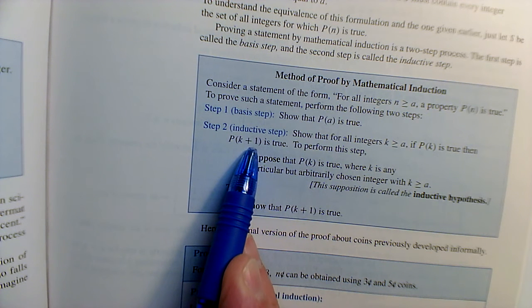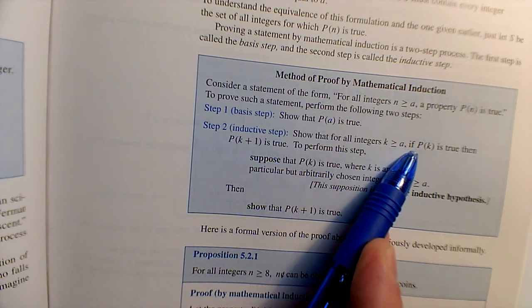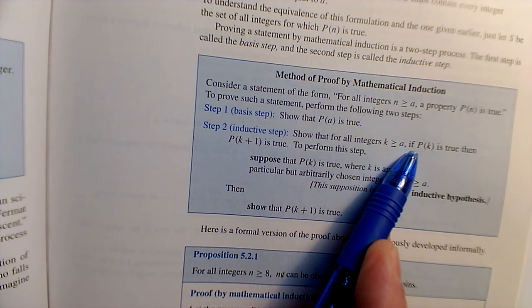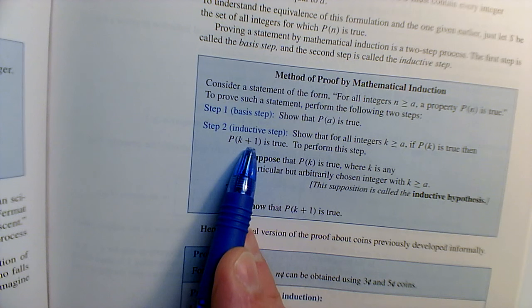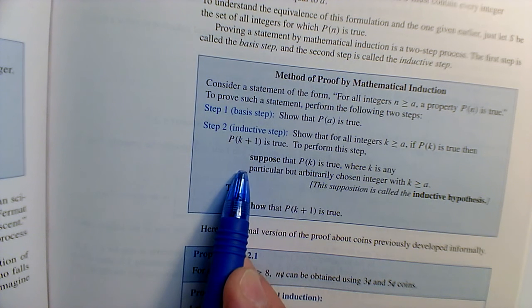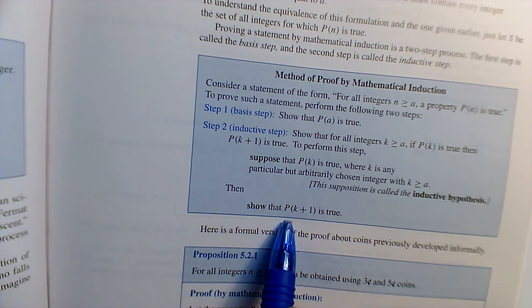Then we do the inductive step. We assume it's true for any randomly chosen k in the sequence, and we show it's true for the next one, the k plus 1th one. And then we can say by the principle of mathematical induction, it's true for all of them.